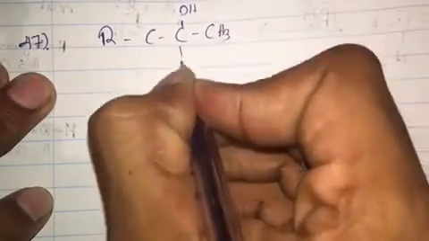Let's see the next reaction, 47. This is an alcohol, which has one OH group.